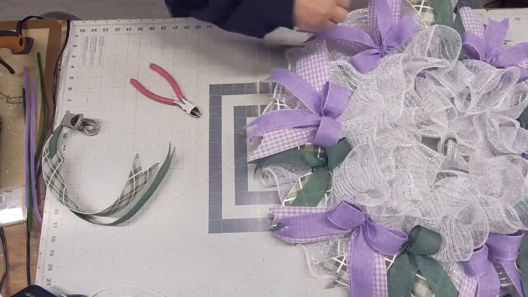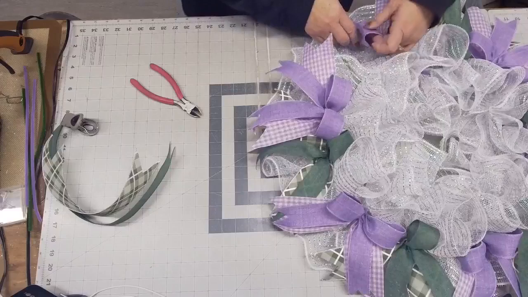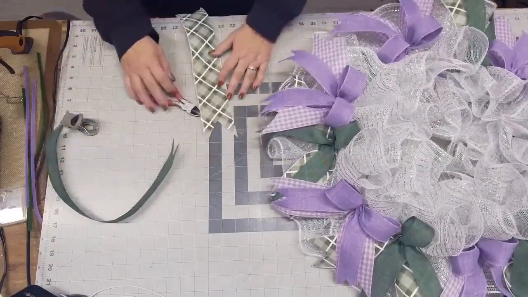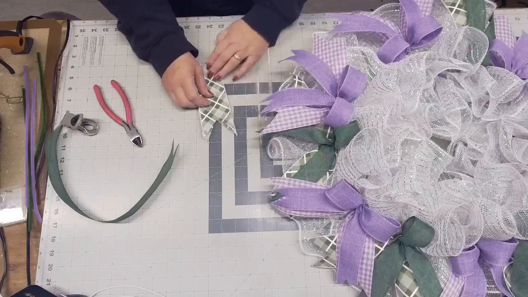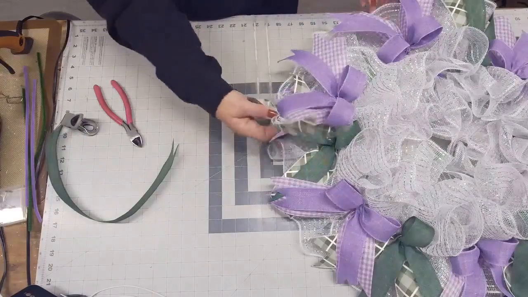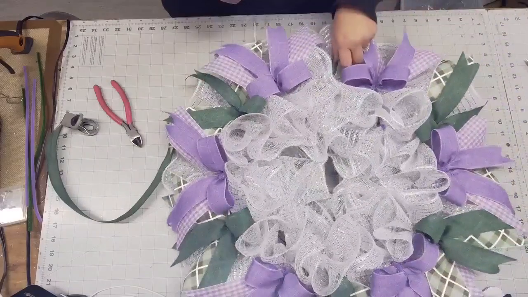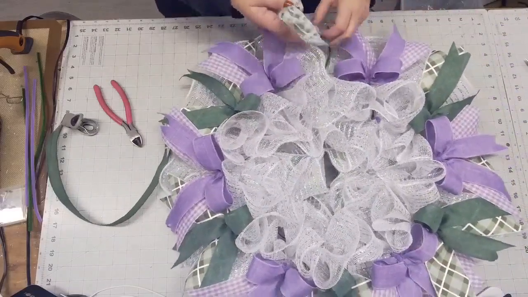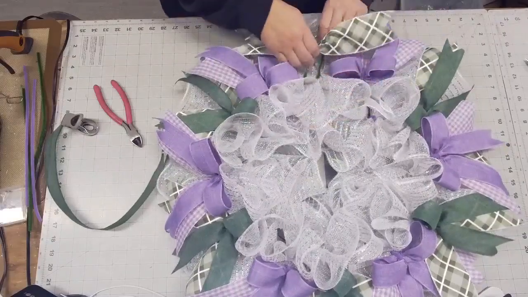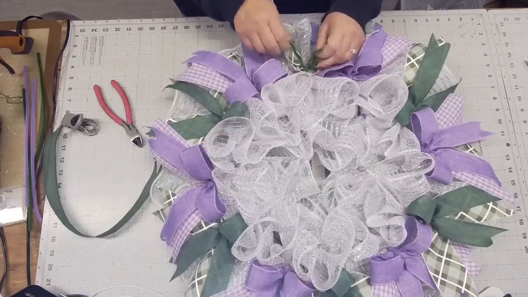Alrighty. Drop that back. Open my loop. Last one for our tails. Squish up. We're going to get this one in. You can see that the Deco mesh right here is way over. So again, just do that little twist technique. Just twist it and get it out of the way.